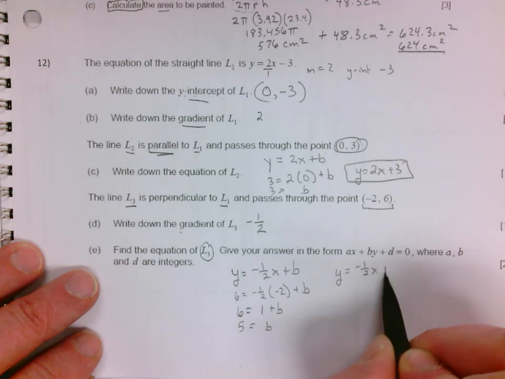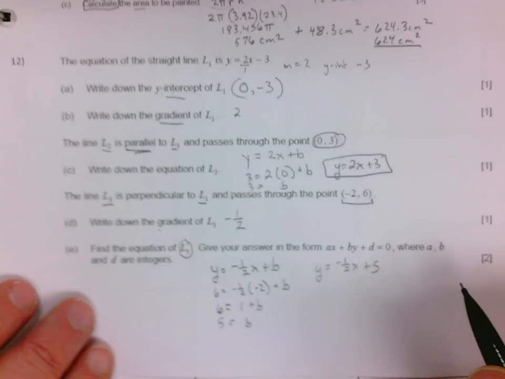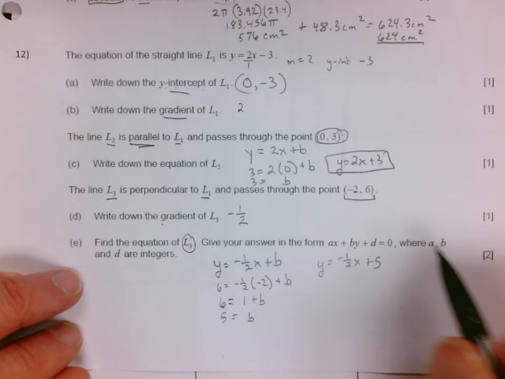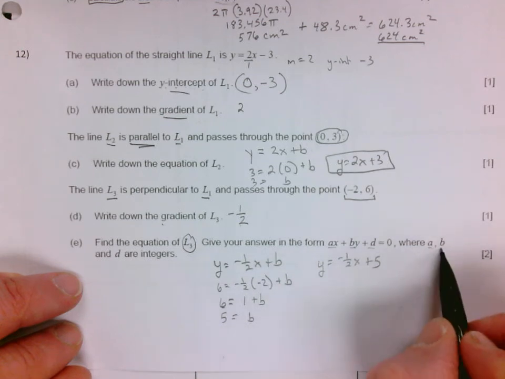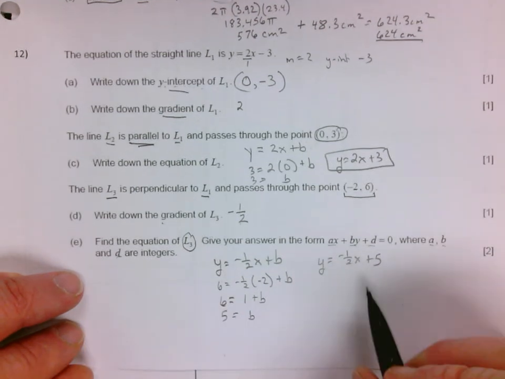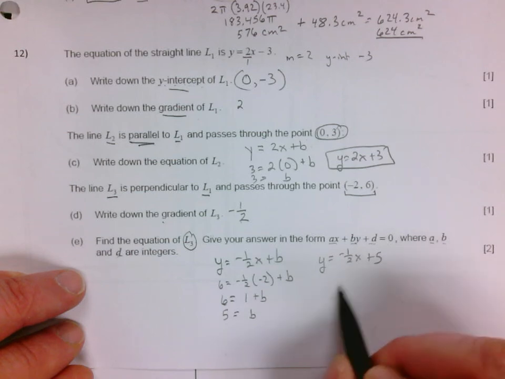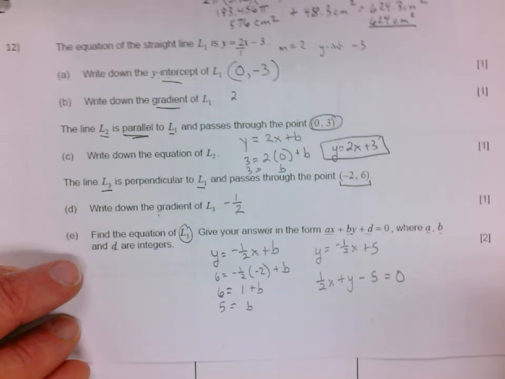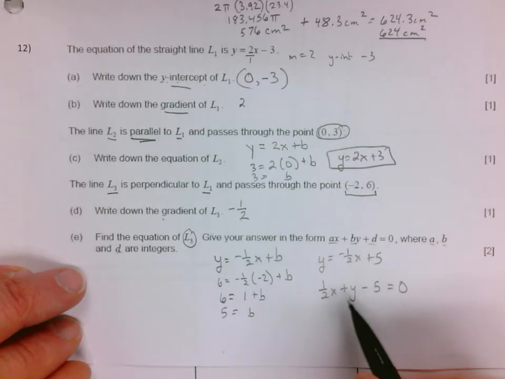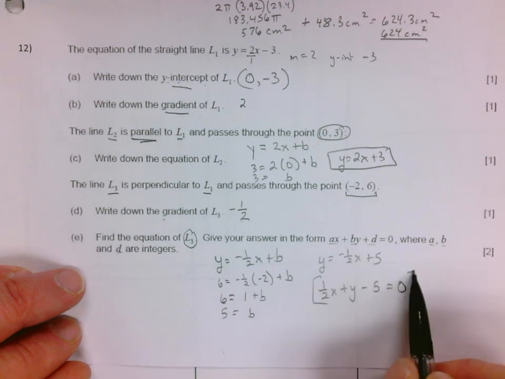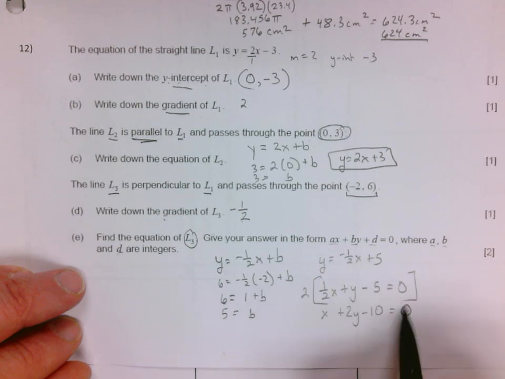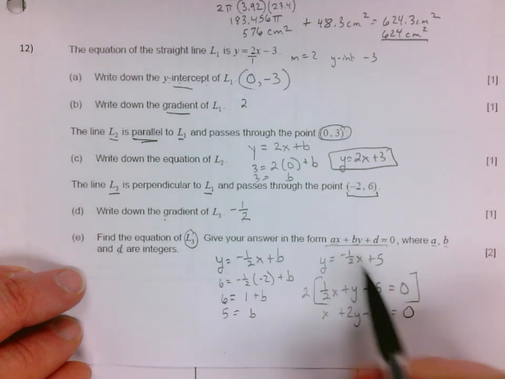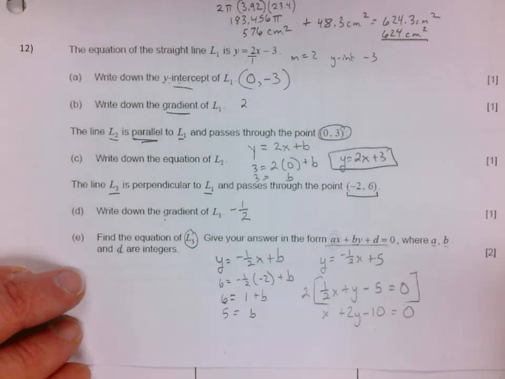Now, the last step here is to give the answer in the right form. ax plus by plus d equals 0. It's kind of the IB standard form. a, b, and d are integers. So I'm going to get everything on one side of the equation. So 1/2 x plus y minus 5 equals 0. And then a, b, and d need to be integers. Multiply everything by 2. And now it's in the form that we want. Usually they say a to be positive. They didn't say that here, but that's generally a good rule to follow.